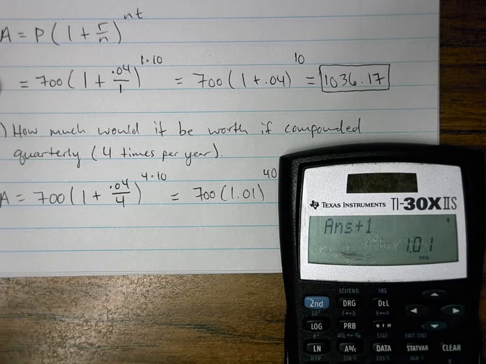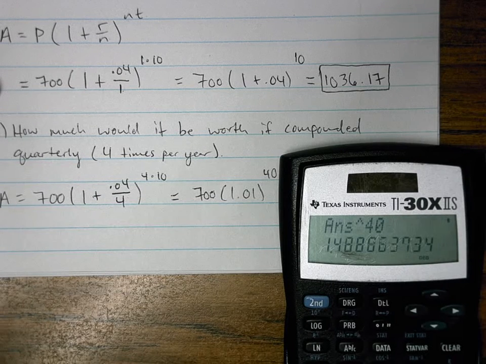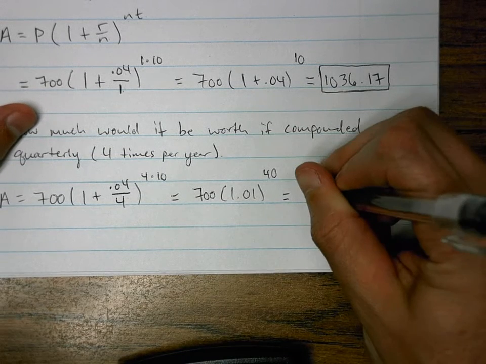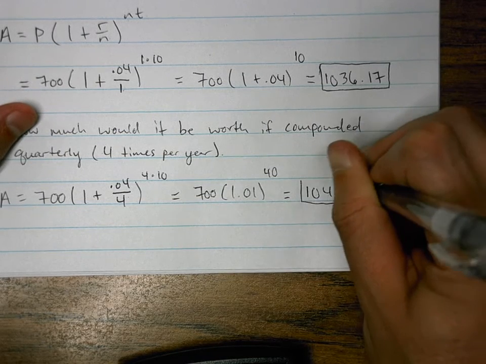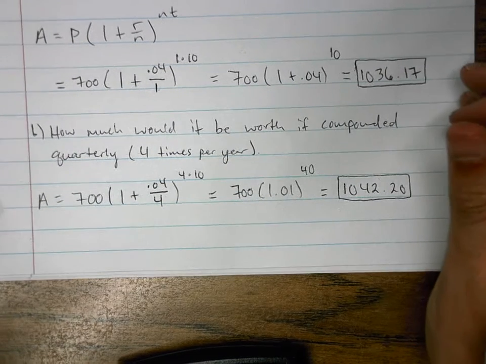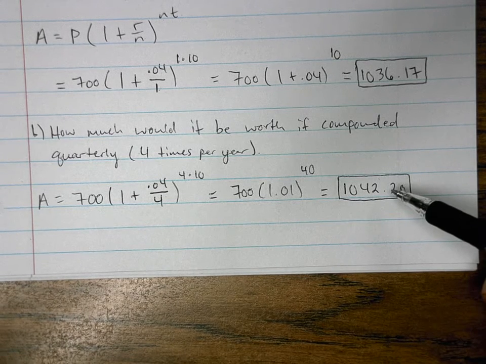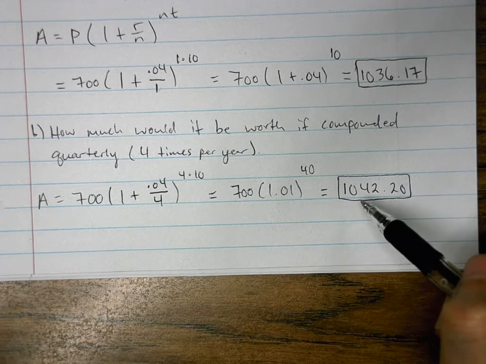So 1.01 raised to the 40th power times 700 is equal to $1,042.20. So you make a little bit more money if you compound it quarterly. Okay? The bigger your investment, the more of a difference this would make.